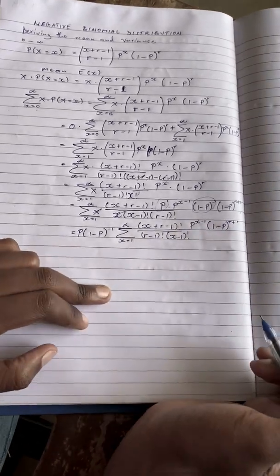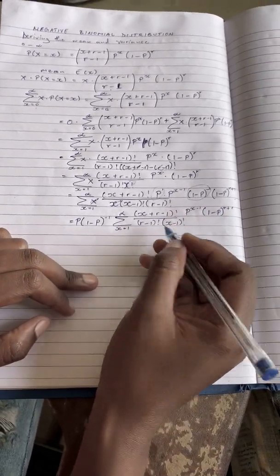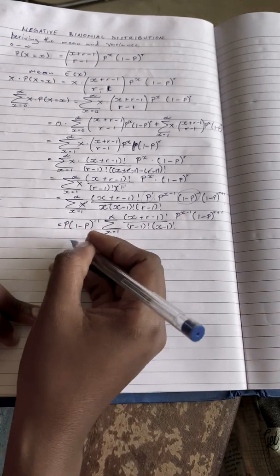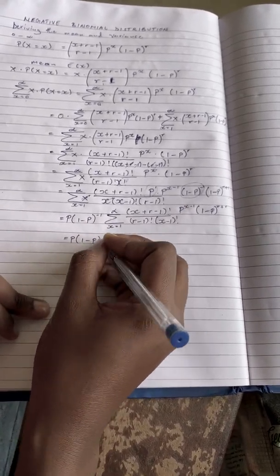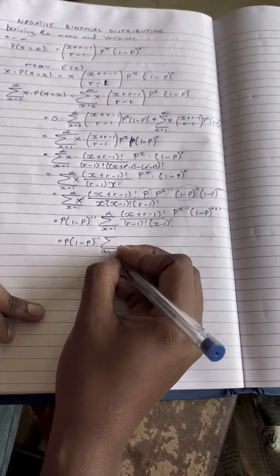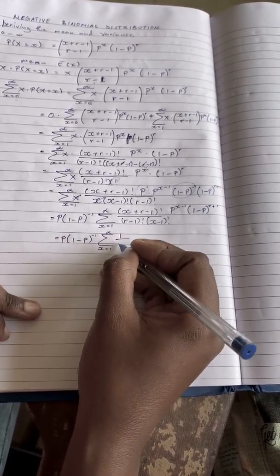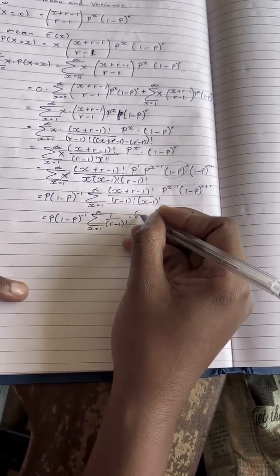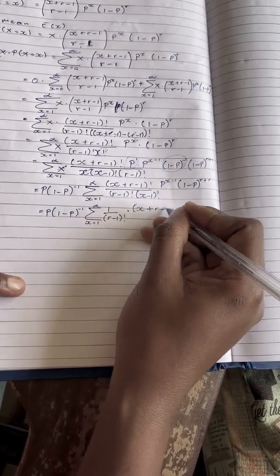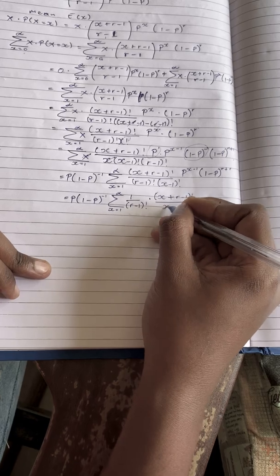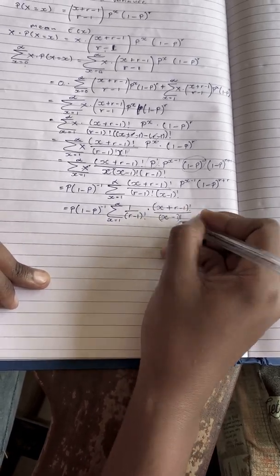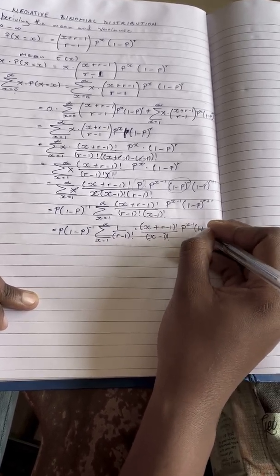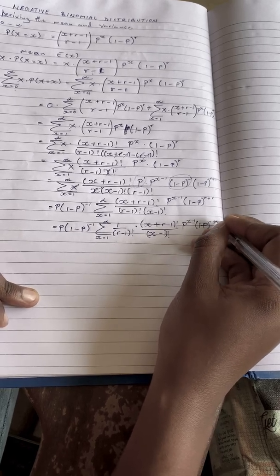plus 1. So at this point we shall remove this (r minus 1) factorial and put it outside, which is going to be (1 minus p) to the power negative 1, then the summation of x from 1 to infinity, 1 out of (r minus 1) factorial, this one, then we affect it with (1 plus r minus 1) factorial out of (x minus 1) factorial times p to the power x minus 1 into (1 minus p) to the power r plus 1.